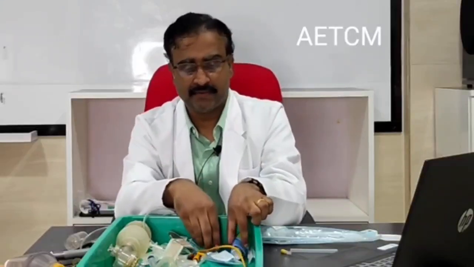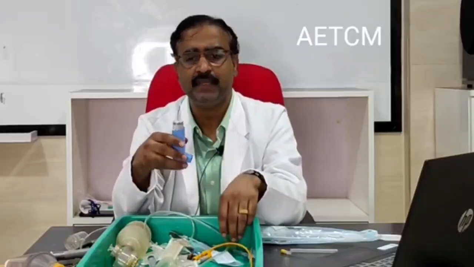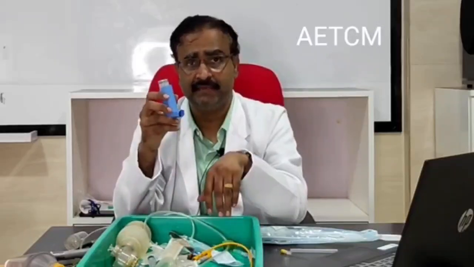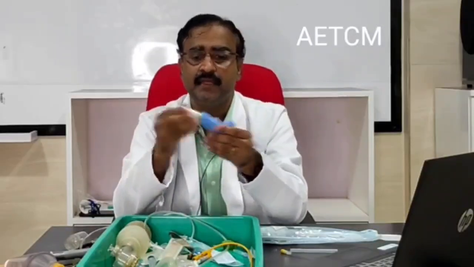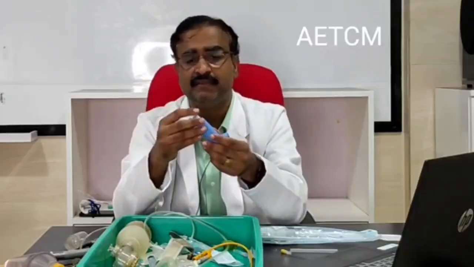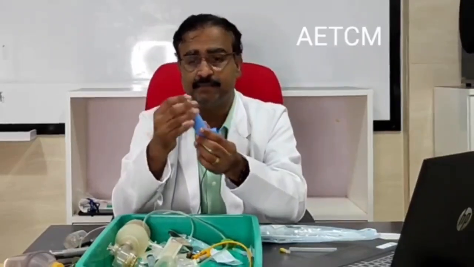In a child who is having an MDI, which is otherwise known as a metered dose inhaler, you have a canister and you have the device proper itself, which is L-shaped.